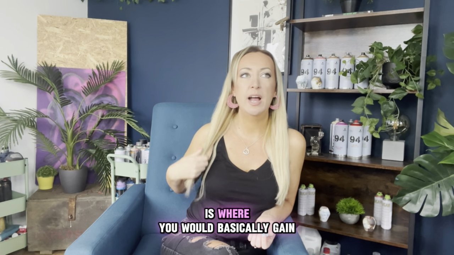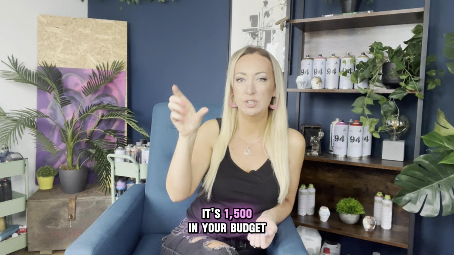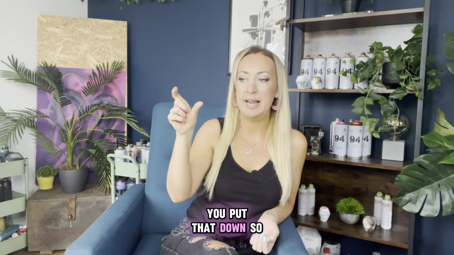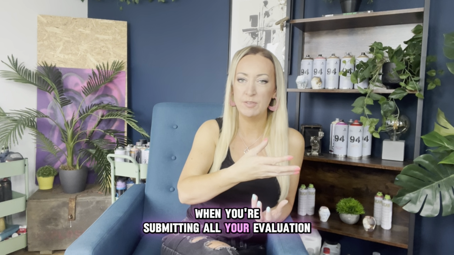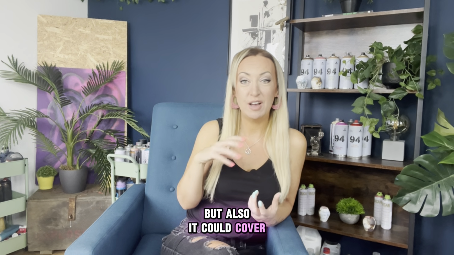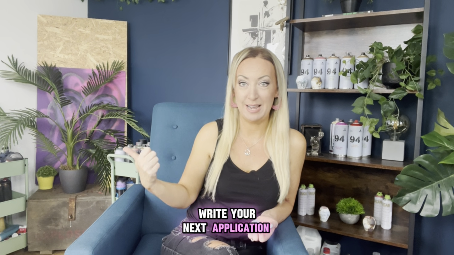So this is where you would basically have a pot of money. So say it's 1,500 in your budget. You put that down. So then you've got some money to pay yourself to do some of that admin task of when you're submitting all your evaluation, but also it could cover stuff like paying a support worker to write your next application.